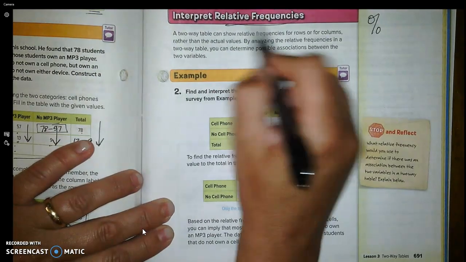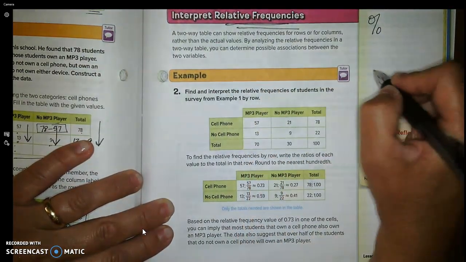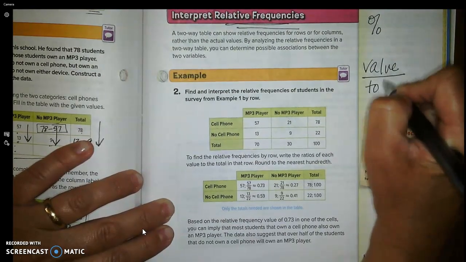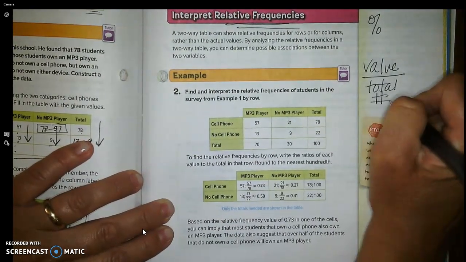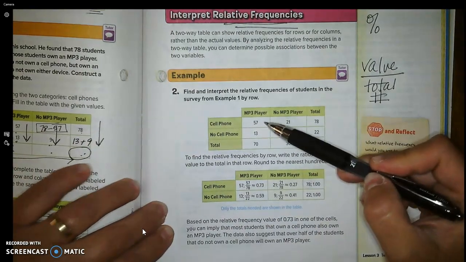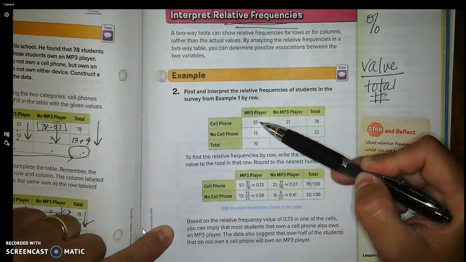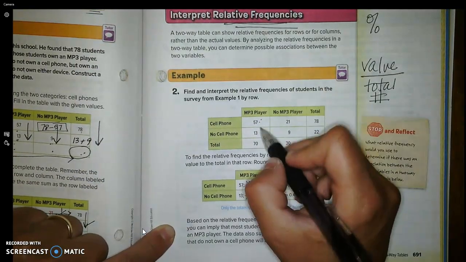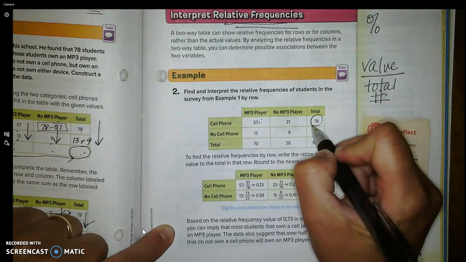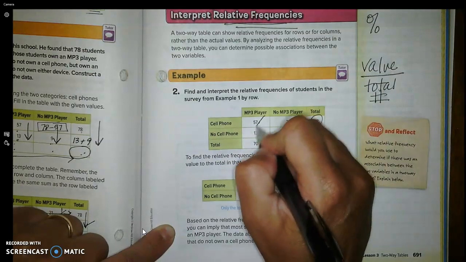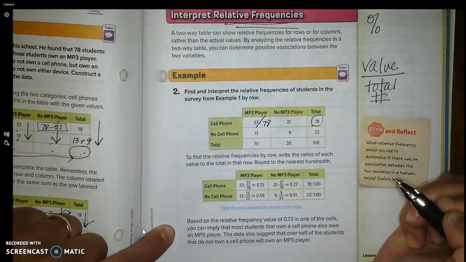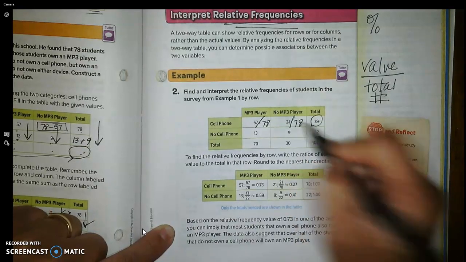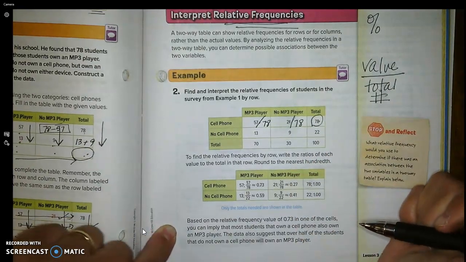When you find the relative frequency, you're going to be finding the value and you're going to divide by the total number. Okay, and so if you take a look, 57 people have a cell phone and an MP3 player, and so this is 57 out of 78. So we put a 78 under there. This is 21 out of 78, so you put the 78 under there. Okay?